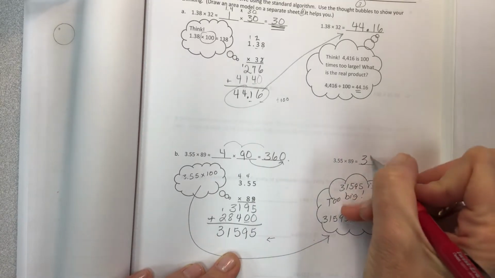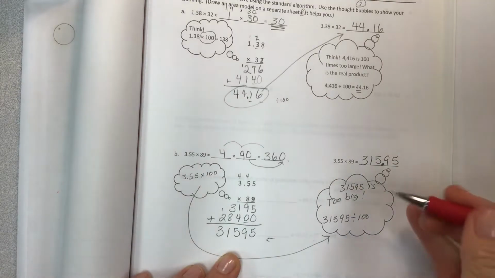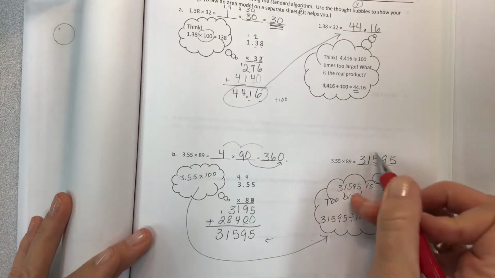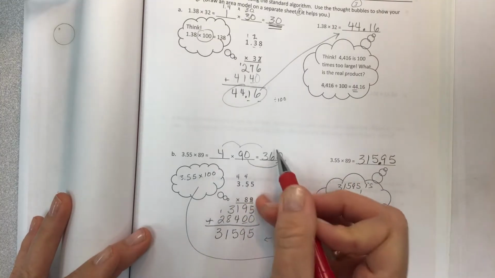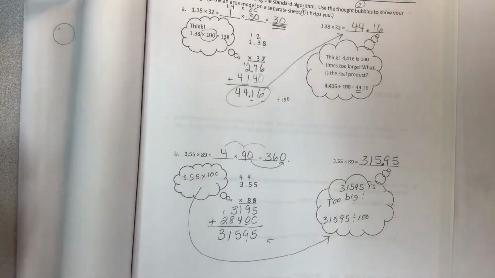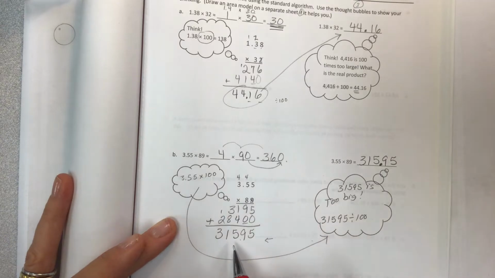And so the real answer, 31595, would put the decimal here, and then you get something that is a whole lot closer. 315 is closer to 360 than 31,595.